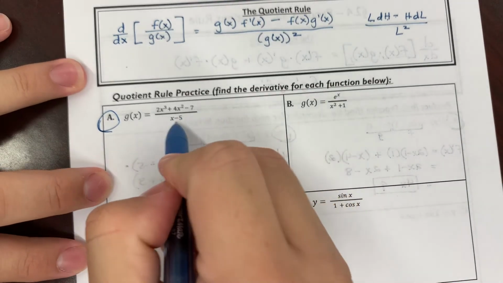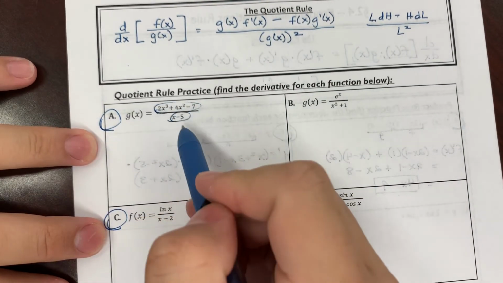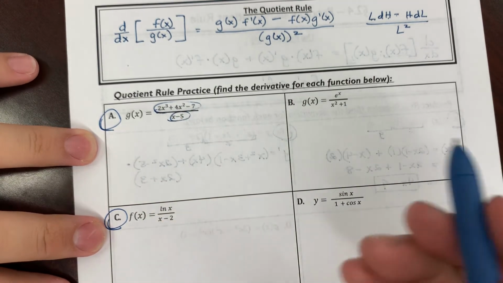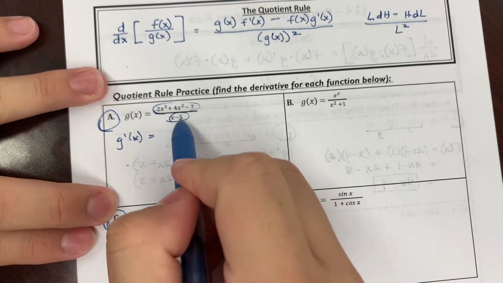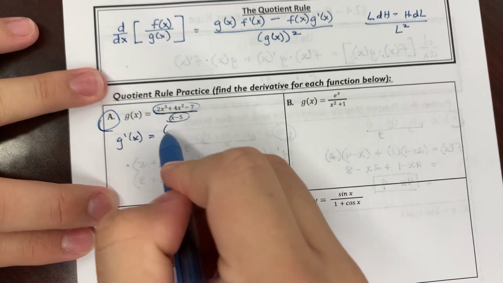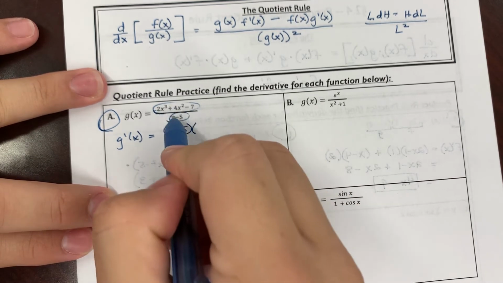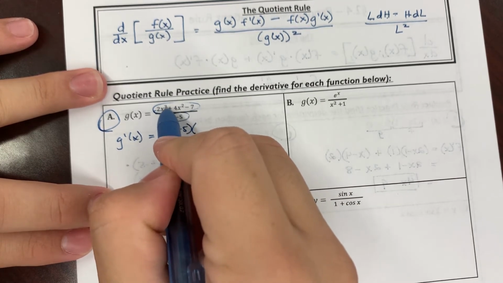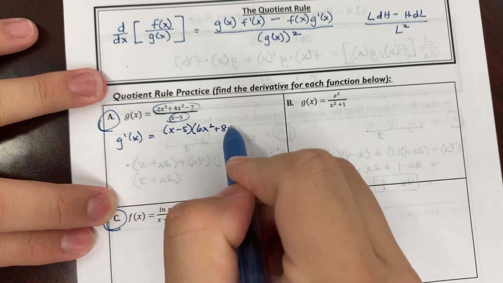All right, so again, I have my low part of the fraction and my high part of the fraction. So obviously I'm going to use quotient rule because I see a fraction of expressions. So if I took the derivative of this, it's going to be low, so just the low as is, d high, so the derivative of the high part. So the derivative of this is going to be 6x squared plus 8x.